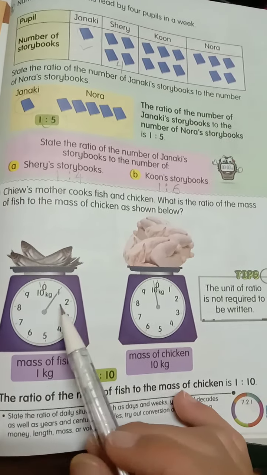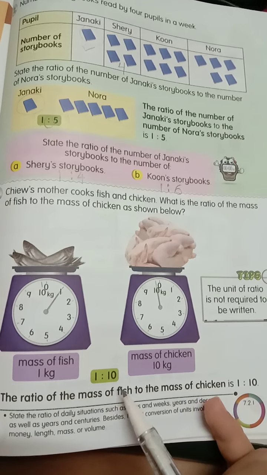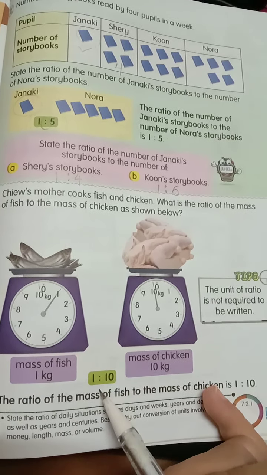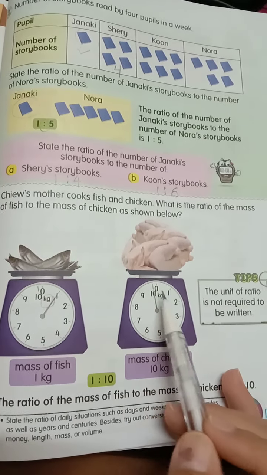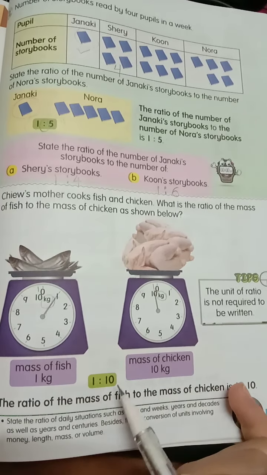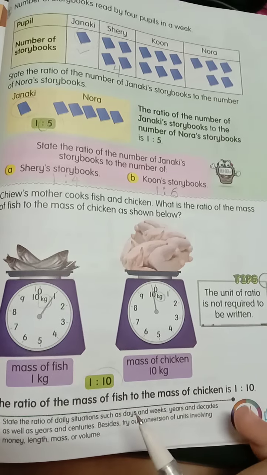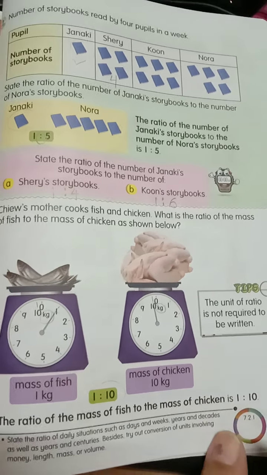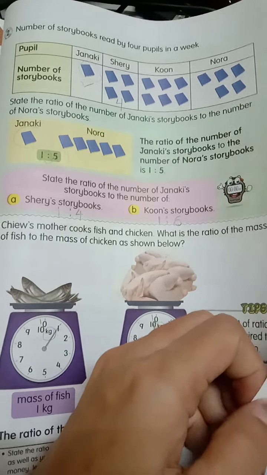Okay, so the ratio of the mass of the fish to the mass of the chicken is 1 to 10. Okay, so remember, if you look at here, the units are the same. So kilogram, so we can write the ratio right away, 1 to 10. All right, so let's turn to the next page, 220.